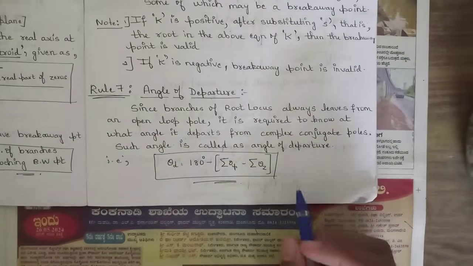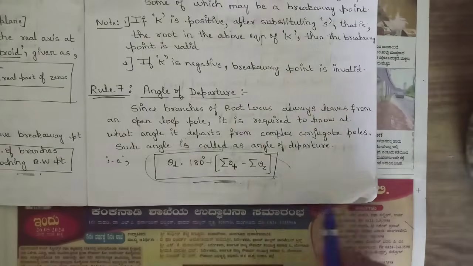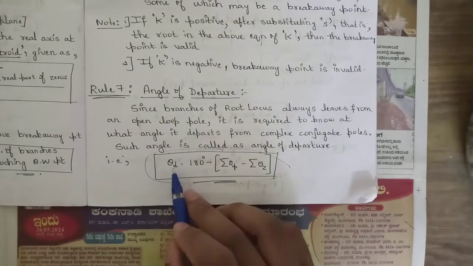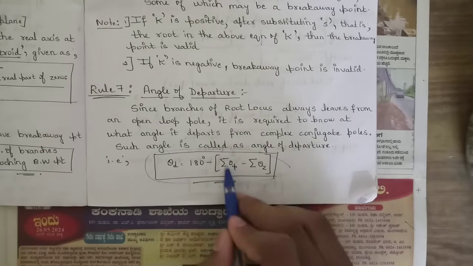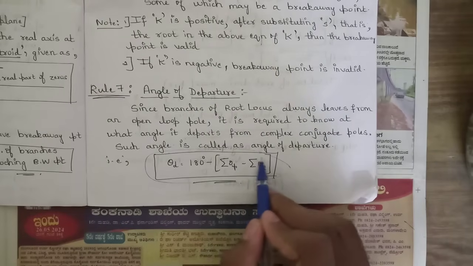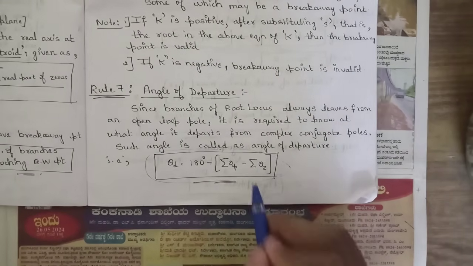The general formula of the angle of departure is given as theta d equal to 180 degrees minus summation of theta p, that is angles made by poles, minus summation of theta z, that is angles made by zeros.